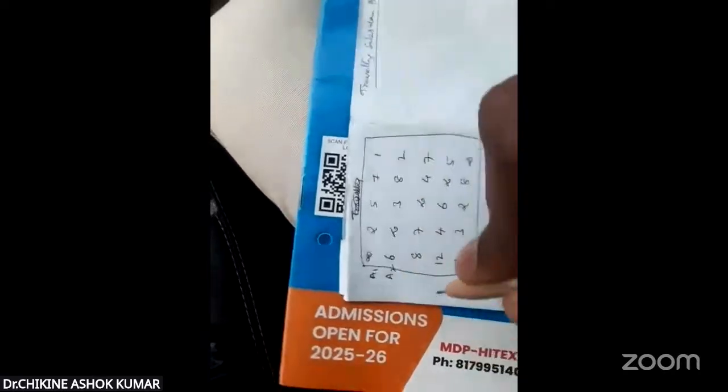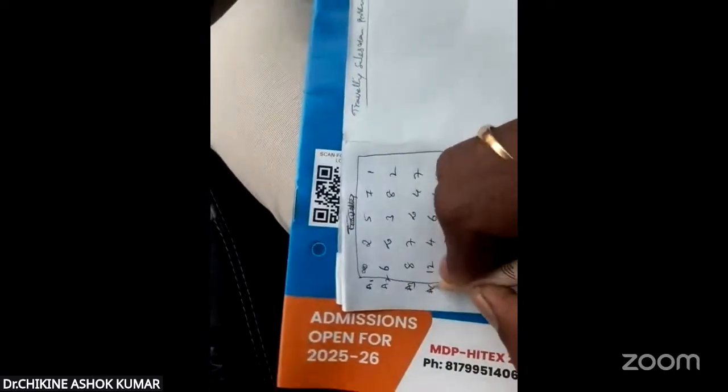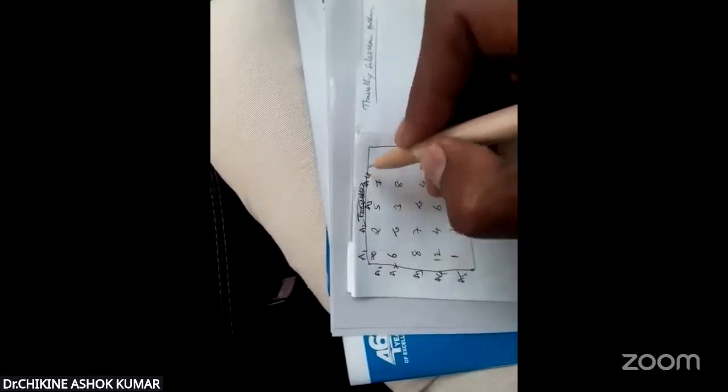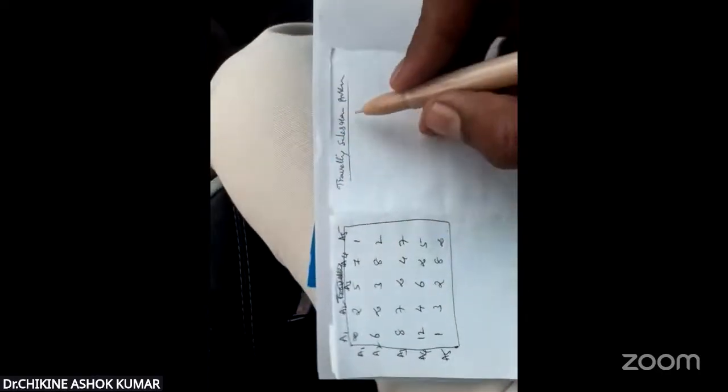A1, A2, A3, A4, A5. Next, column wise also we have to give the same notations: A1, A2, A3, A4, A5. If I say this is a traveling salesman problem, it means we have to start.